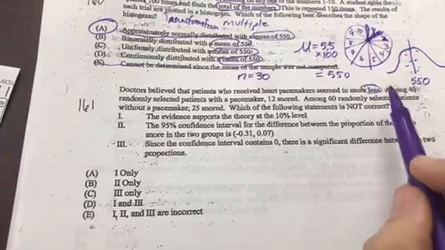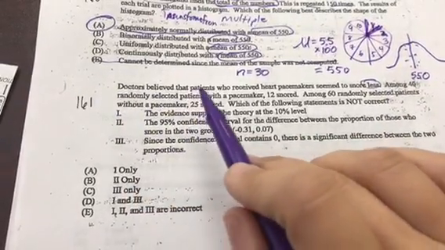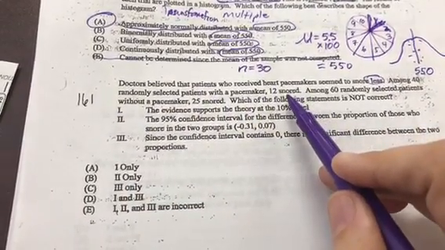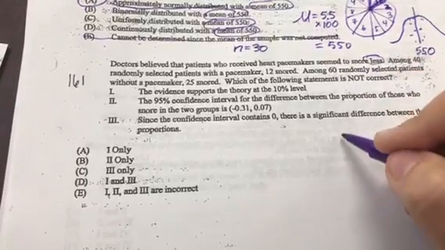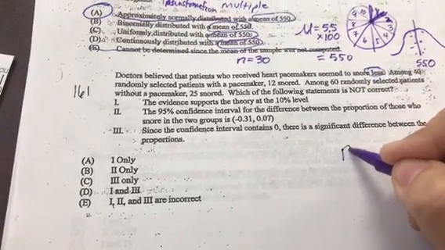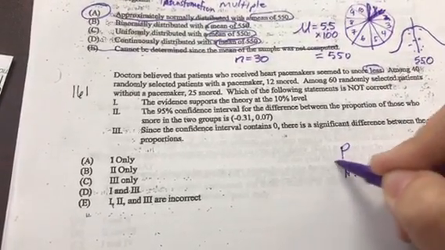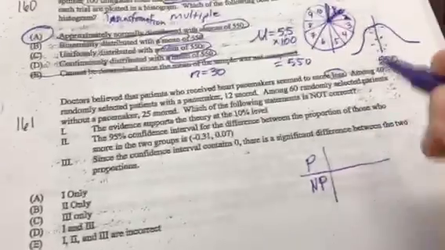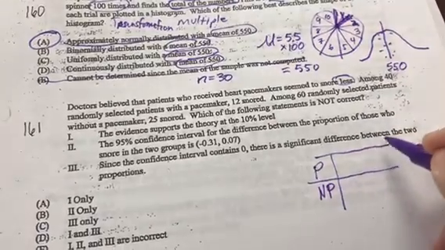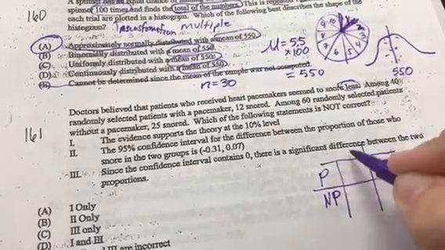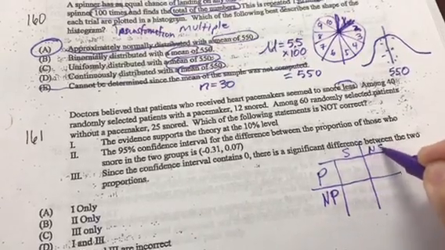Okay, so it says, among the 40 randomly selected patients with a pacemaker, 12 snored. So I either have a pacemaker or I don't have a pacemaker, and I either snore or I do not snore.